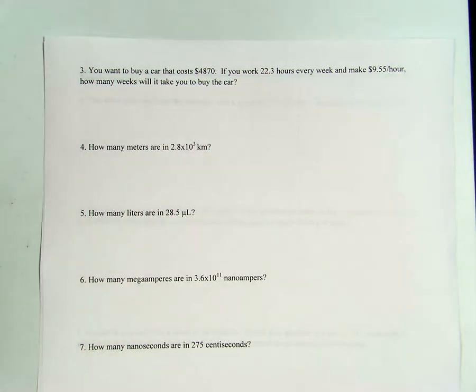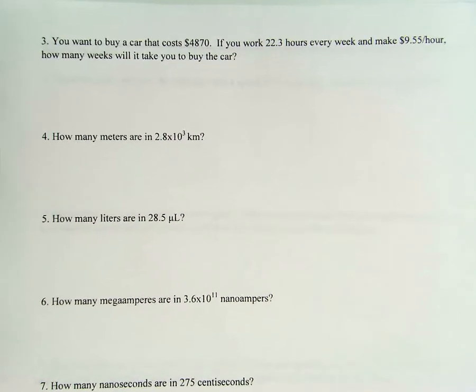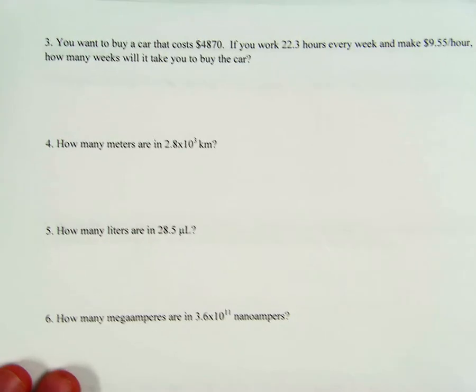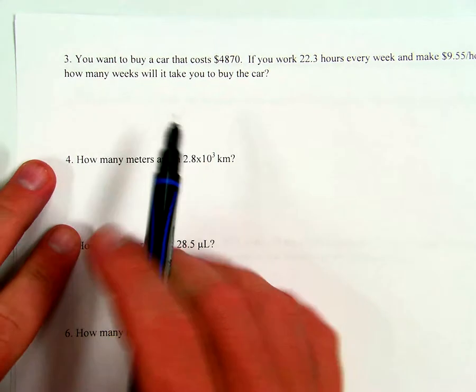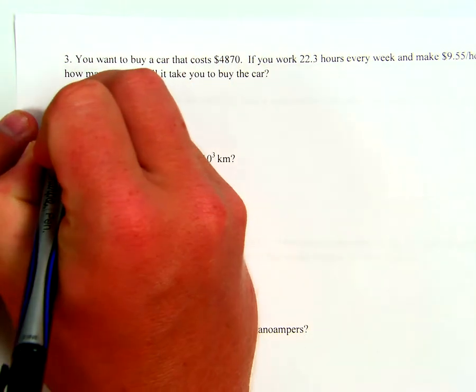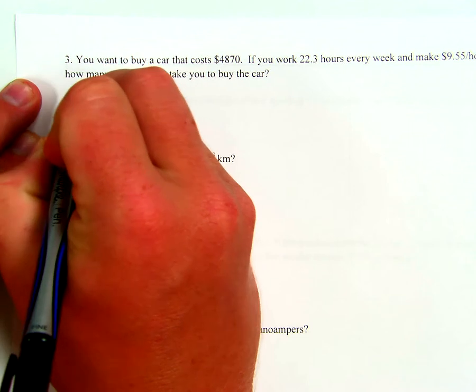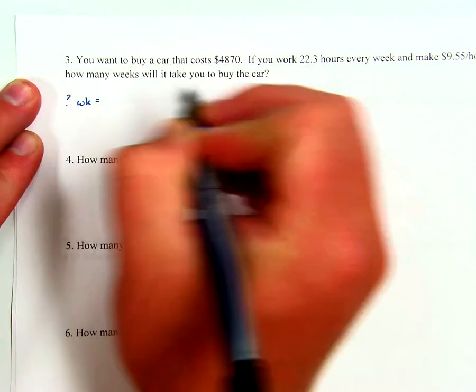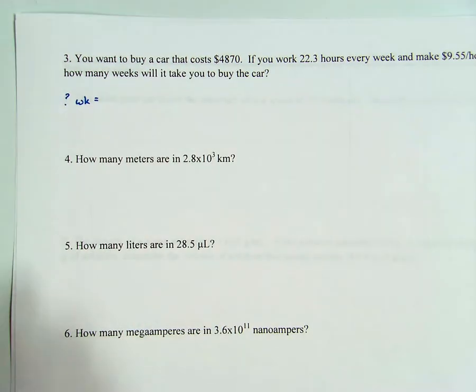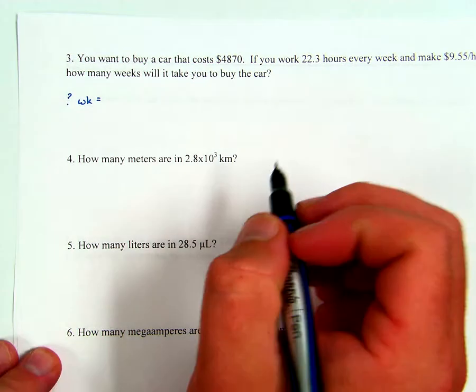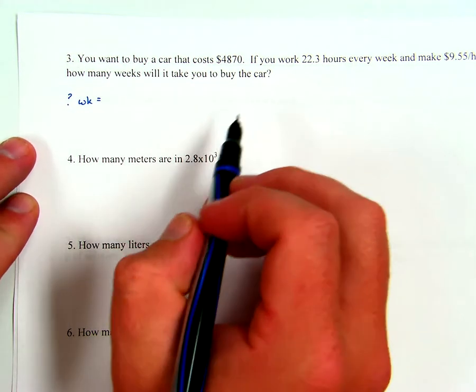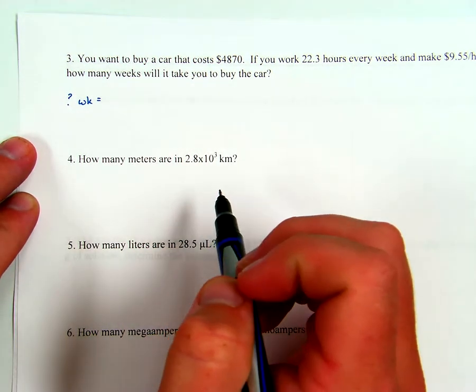If you work 22.3 hours every week and make $9.55 per hour, how many weeks will it take you to buy the car? So we're very clearly asked for how many weeks. I'm going to start with that. Question mark weeks equals, and then we're given several pieces of information here, just kind of working our way through it.